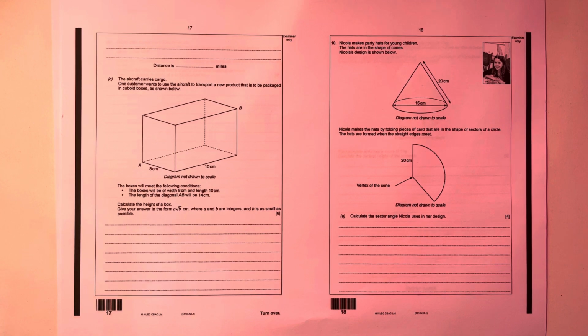So Nicola makes party hats for young children. The hats are in the shape of cones. Nicola's design is shown below. Nicola makes hats by folding pieces of card. They're in the shape of sectors of a circle. The hats are formed when the straight edges meet.